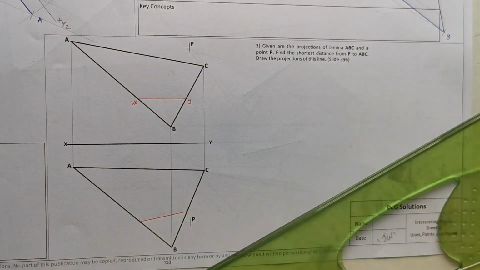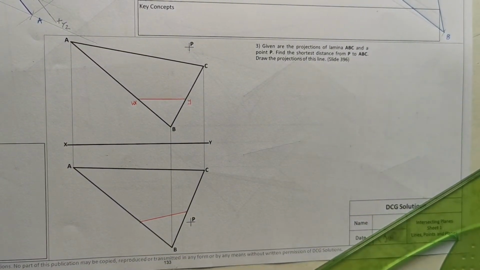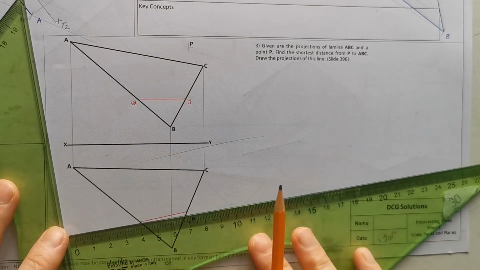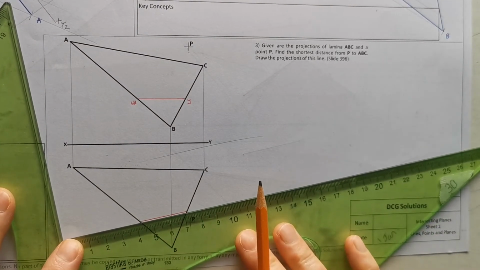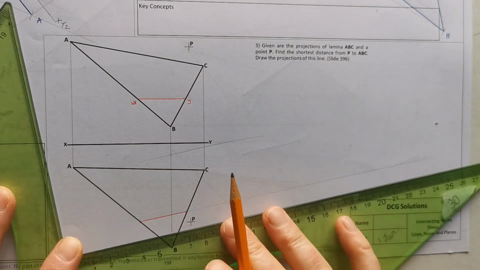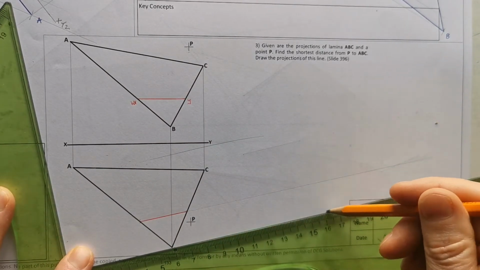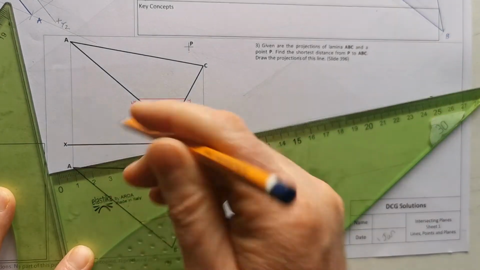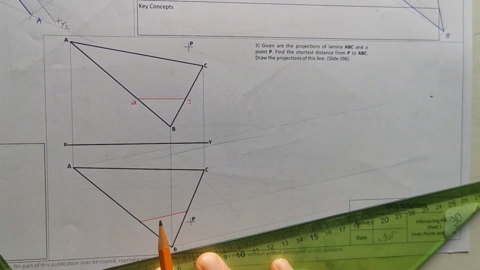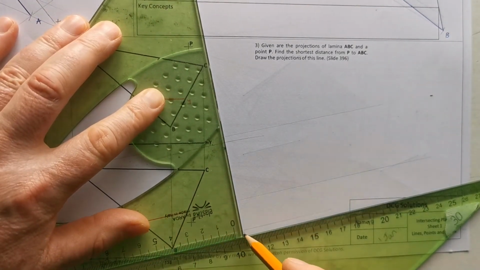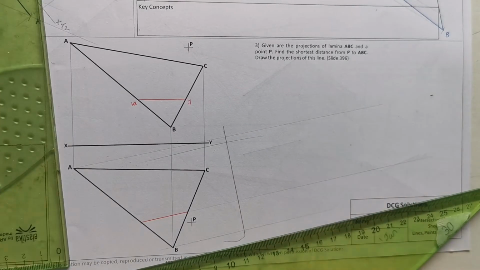So I'm going to look at that angle. If I look at this angle, it's going to give me an edge view of the plane. So just put an XY line there.